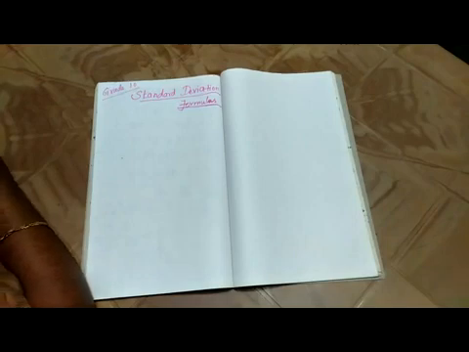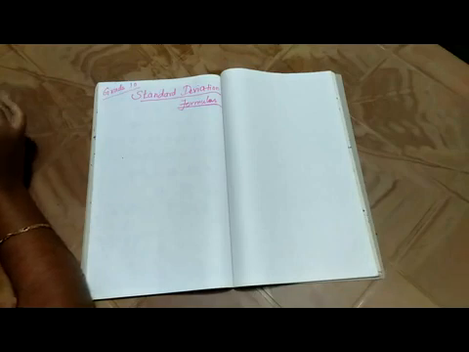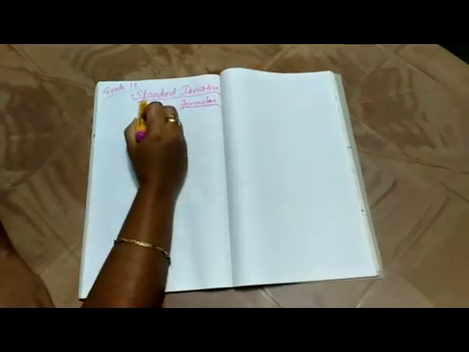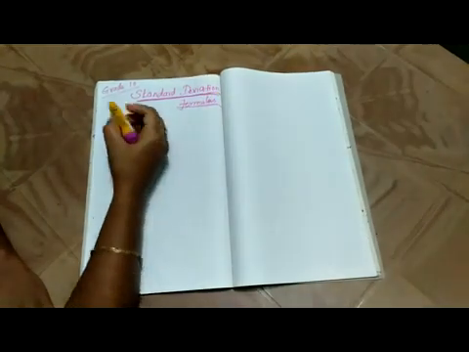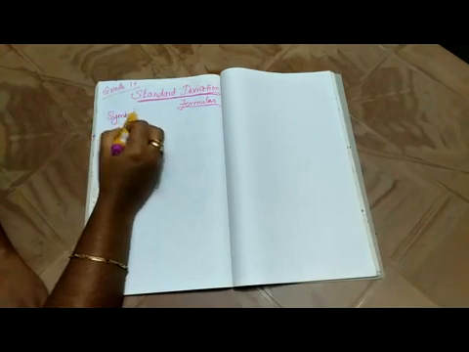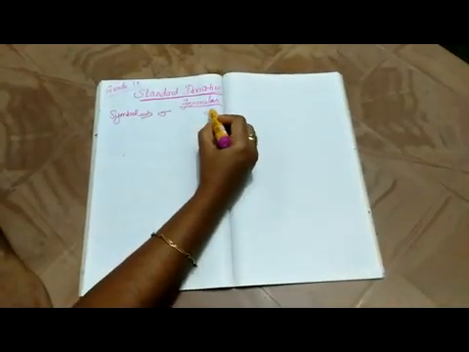Since in the previous class, yesterday's class, we started statistics, isn't that? And in statistics, we learned about a common term, that is range. What is a range? Yeah, the difference between the larger value and the smaller value. As per the continuation in your lesson, the next topic you have is standard deviation. The symbol for standard deviation is sigma. Okay, very simple.